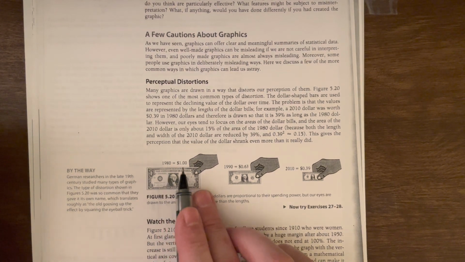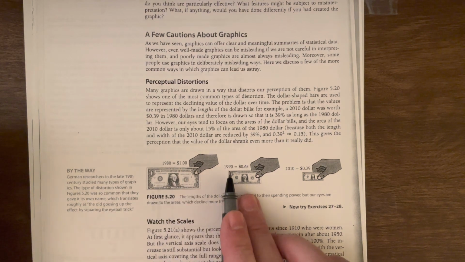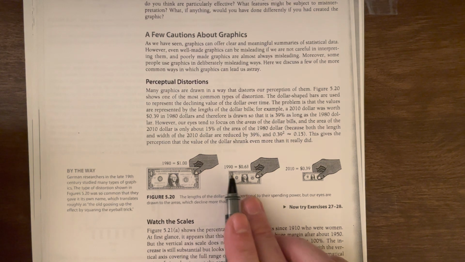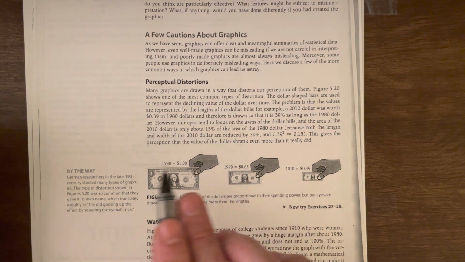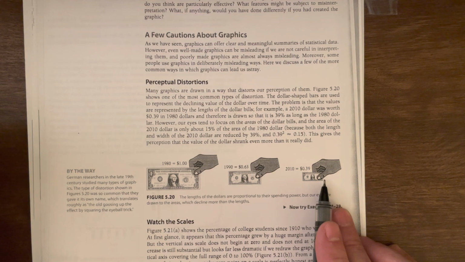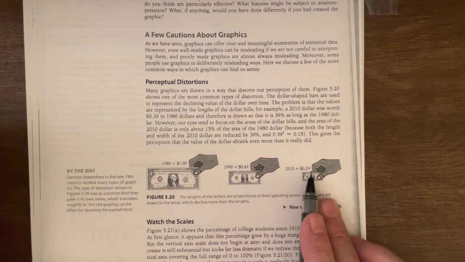In 1980, a dollar was literally worth $1. But because of inflation, in 1990, 10 years later, that same dollar has the buying power of 63 cents back in 1980. And now in 2010, that dollar only has a value of 39 cents.